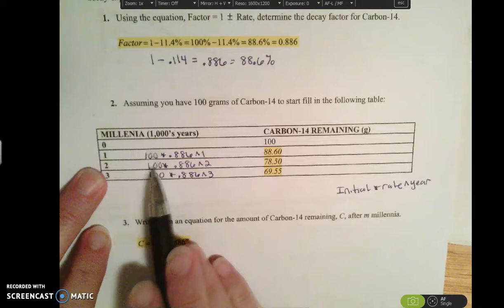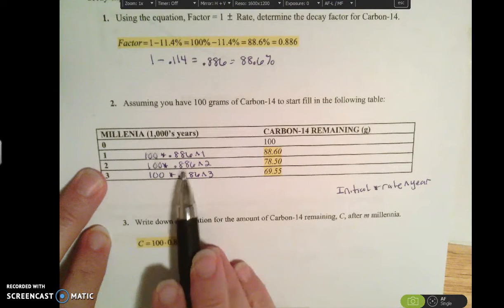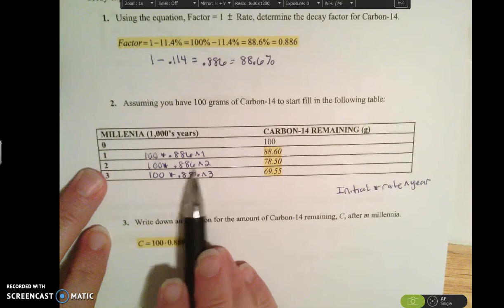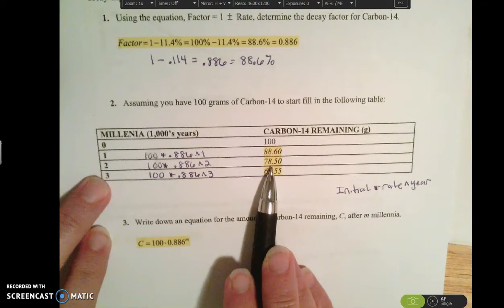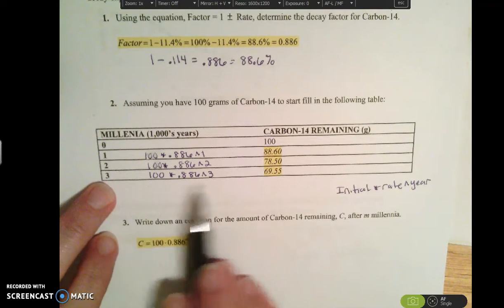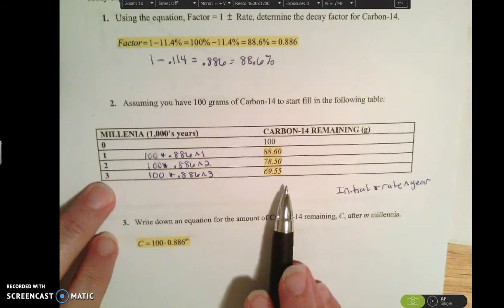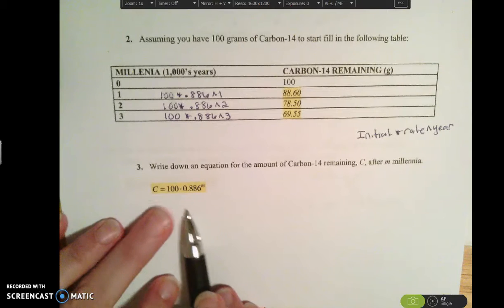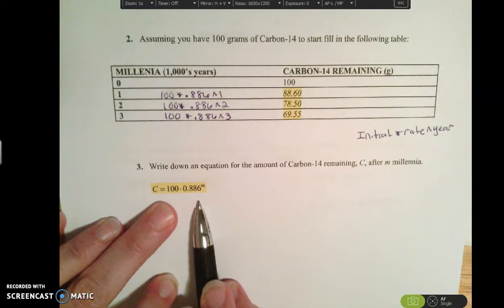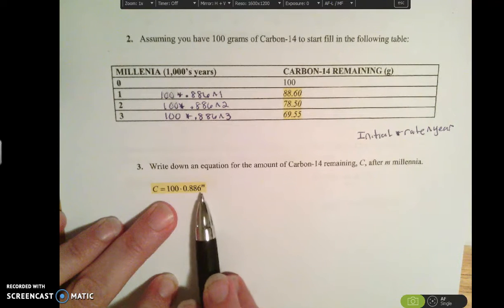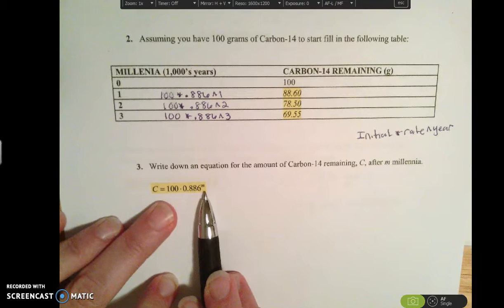Okay, so the initial value is 100, the rate is 0.886, and it's raised to the second millennia, which would be 78.5, and then for the third millennia it would be 69.55. So the formula that we're actually using here is that 100 is your initial value times 0.886, which is the rate, raised to the m, which is the millennia.